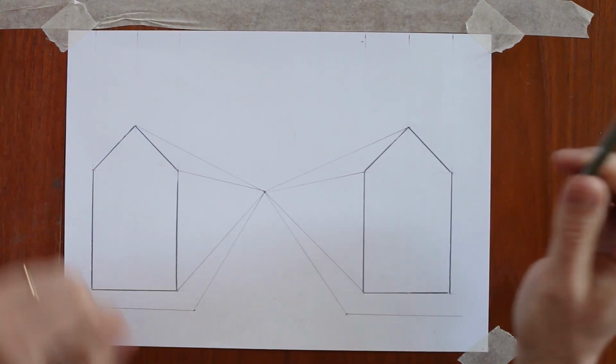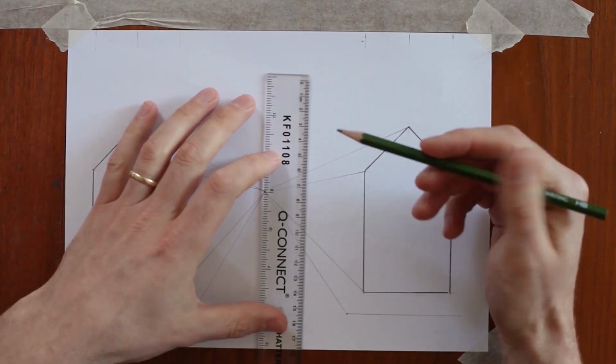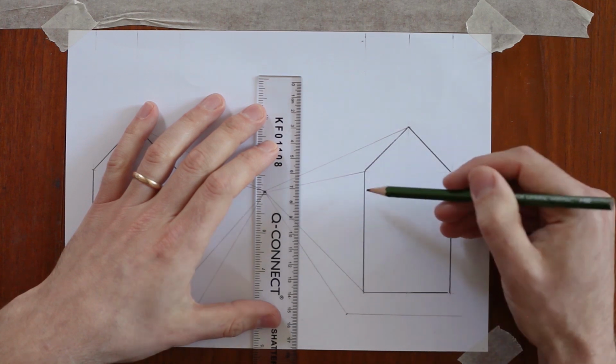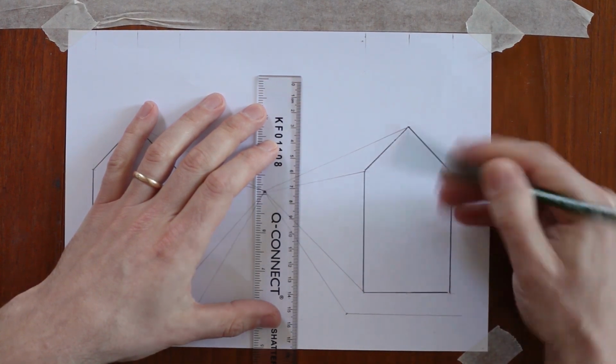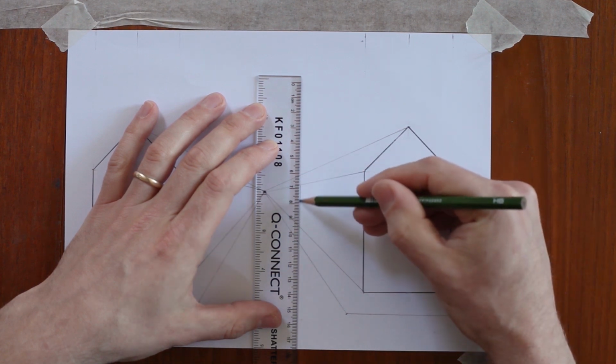Okay, so the next thing to do is to give the house an endpoint, and I'm just going to use the ruler and I'm going to make sure it's parallel with here and here when I draw these. So I need to make sure it's parallel with that.